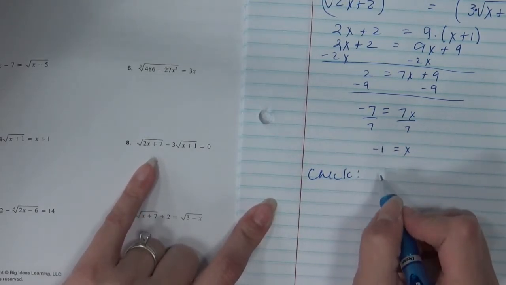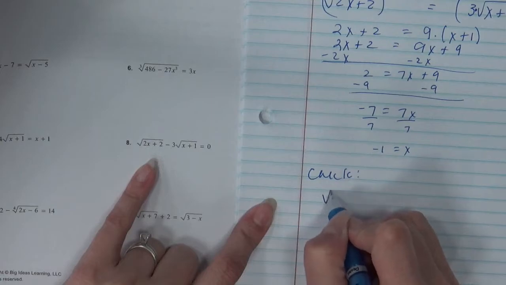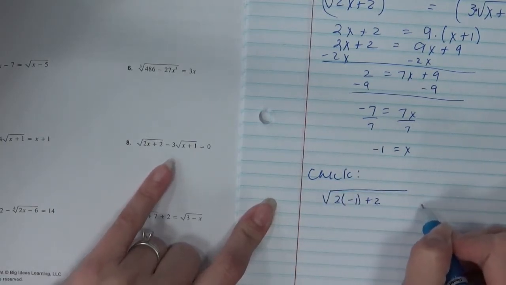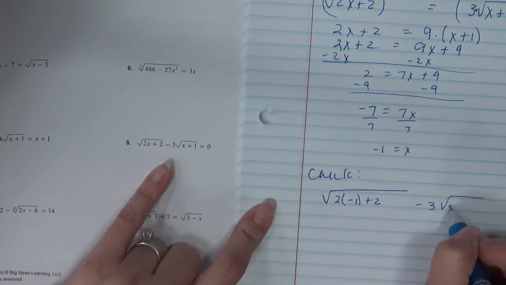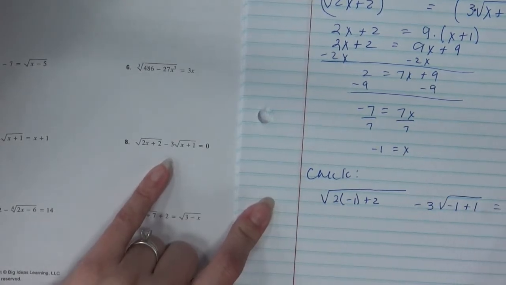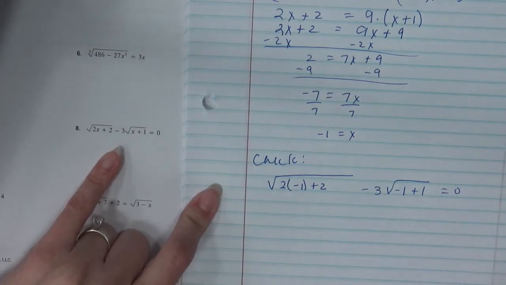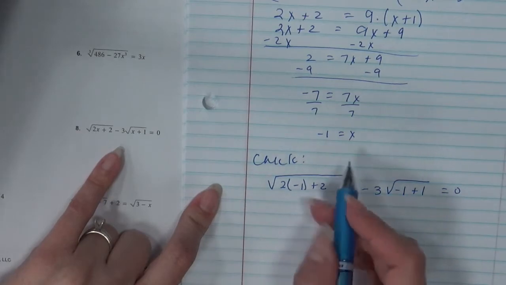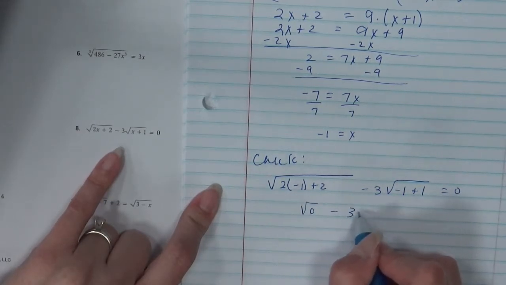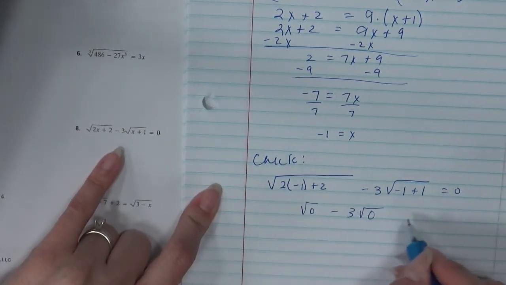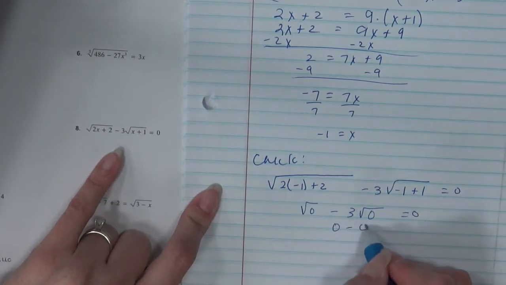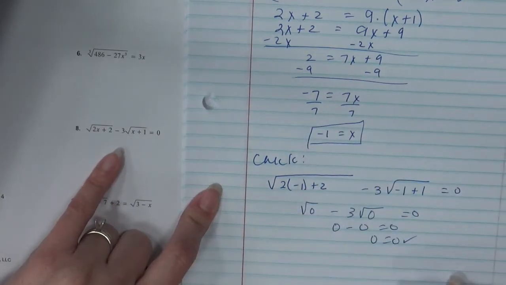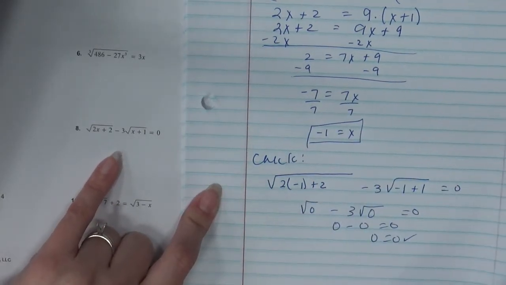So I've got square root of 2 times negative 1 plus 2, and then minus 3 times the square root of negative 1 plus 1 equals 0. Okay, so the square root of negative 2 plus 2, that's the square root of 0, minus 3 times, and then that's also the square root of 0. So this one checks. So my answer is x equals negative 1. So that one wasn't so bad.